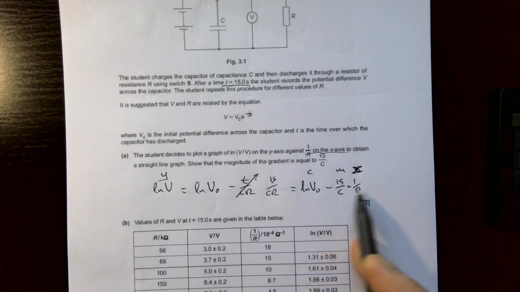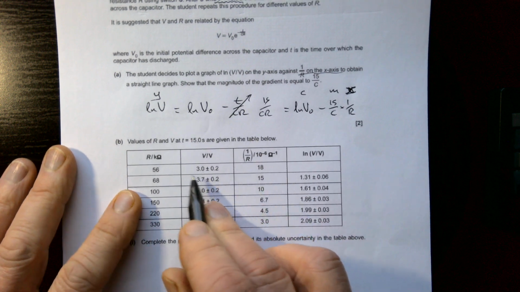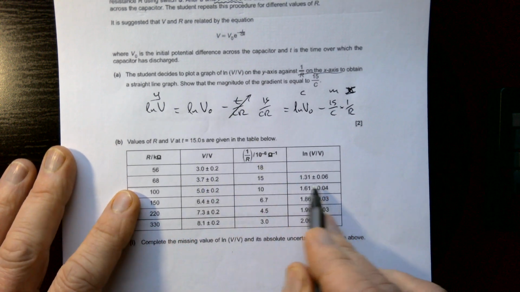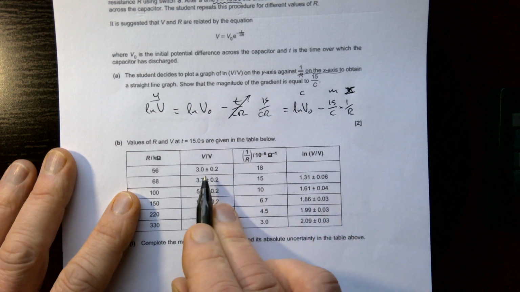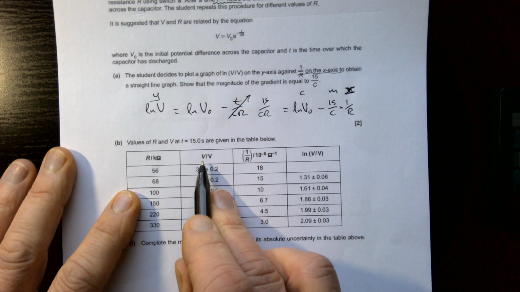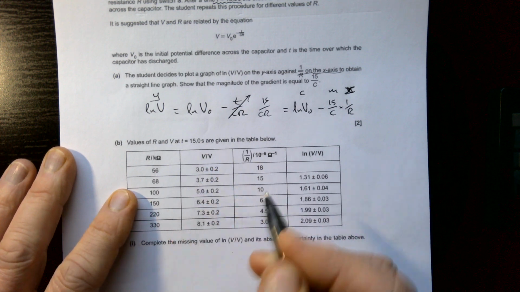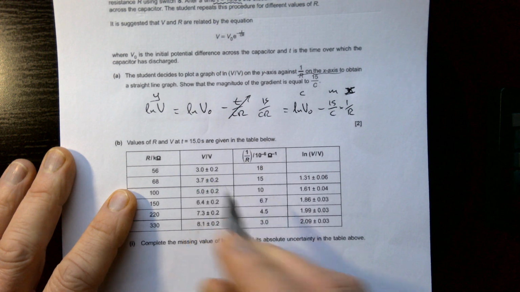Okay, so two things multiply together. One of them's the gradient, one of them's the variable that you plot. The table, as I said in that other video, what you need to do is do the full version to work out the uncertainties on these. So if you're finding the log of V when it's in volts, you don't need to do any change, you wouldn't expect to, just be a little wary though. So the log of 3, that's going to give you 1.0986.